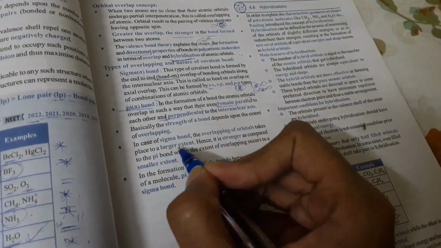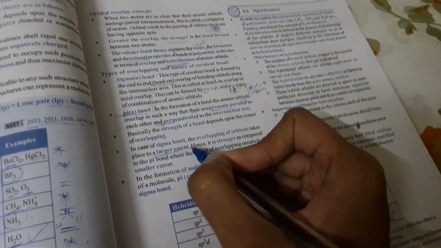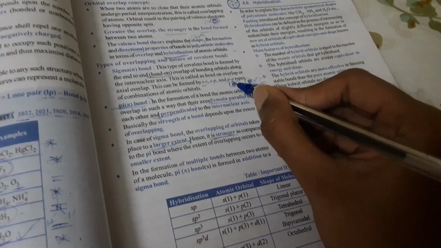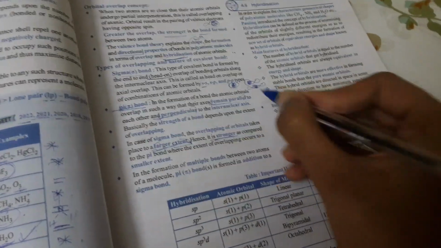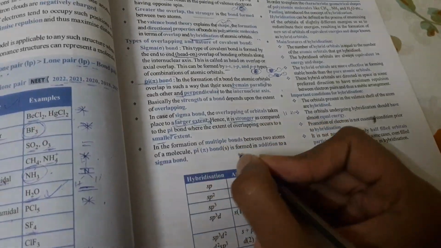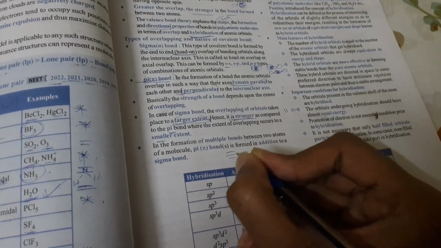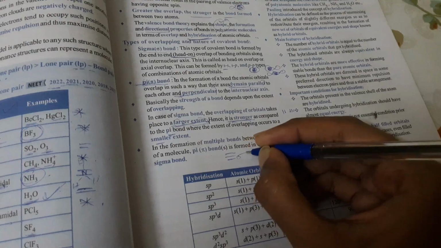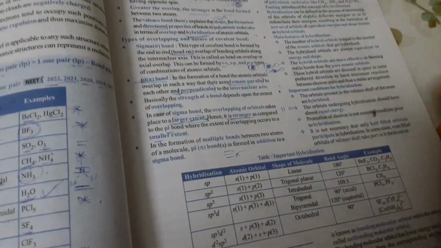Now in the case of the sigma bond, the overlapping will be maximum, and it is also stronger because there is head-on overlapping, so obviously it has to be stronger, right? And it occurs to a larger extent. But if you take a pi bond, since it is either parallel or perpendicular, the overlapping will be less, only to a small extent. If there are multiple bonds, the pi bond is formed in addition to the sigma bond. So first you count the sigma bond, and the rest will be pi bonds. All of this is what we have learned in the previous classes.